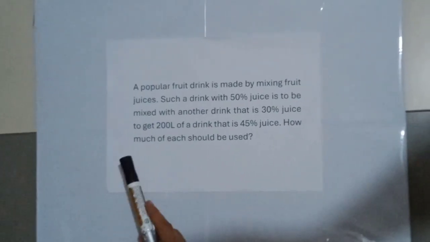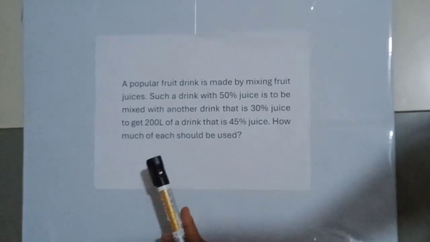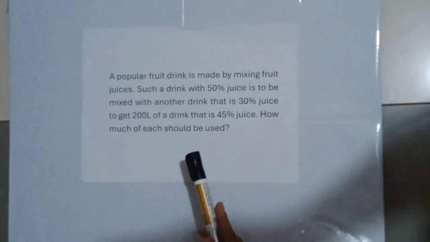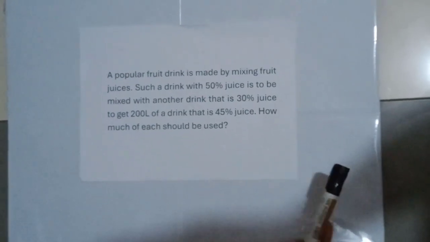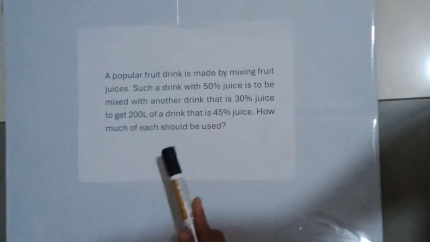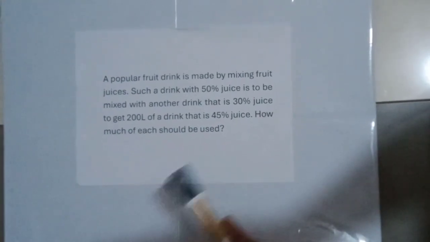A popular fruit drink is made by mixing fruit juices. Such a drink with 50% juice is to be mixed with another drink that is 30% juice to get 200 liters of a drink that is 45% juice. How much of each should be used?